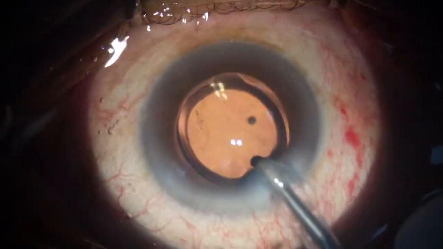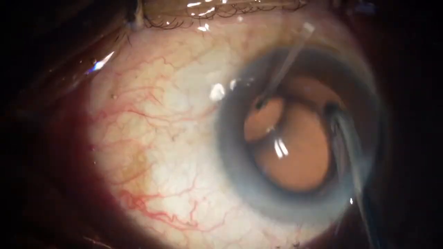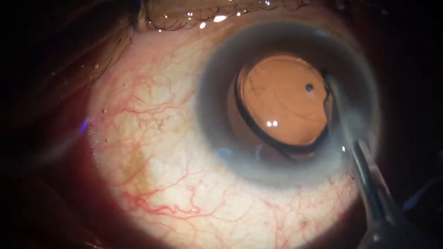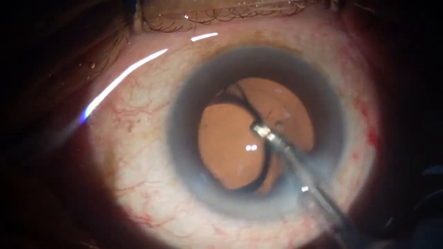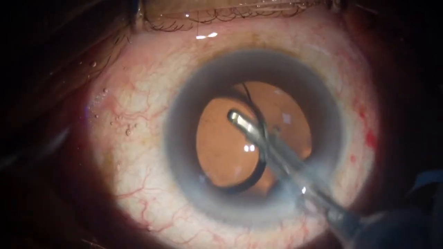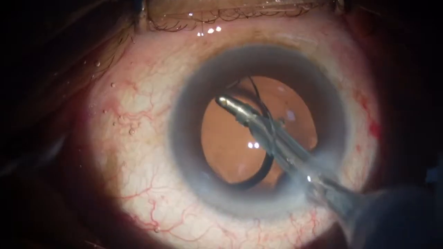behind the, and then I go behind the IOL. So I went behind the iris, and then I will go behind the IOL and do with my port up. I'm just removing the visco from behind.